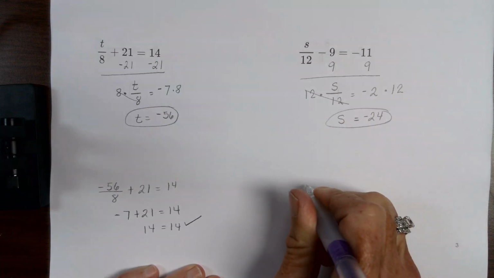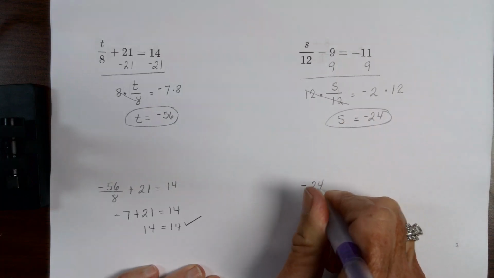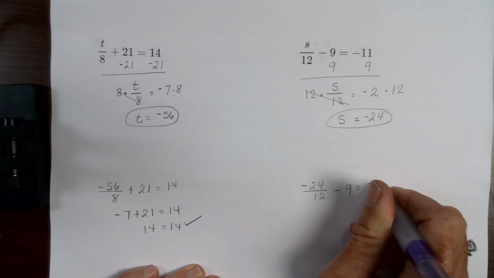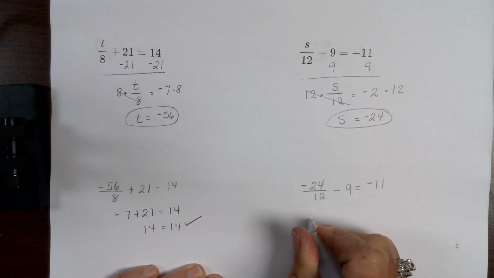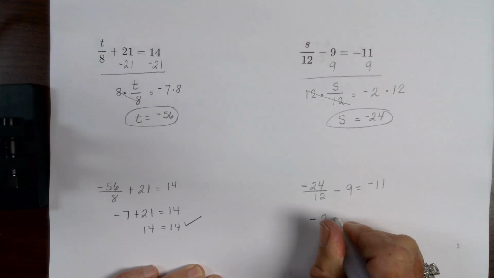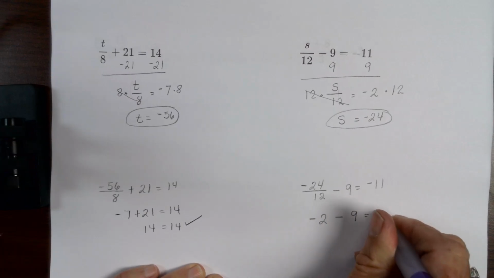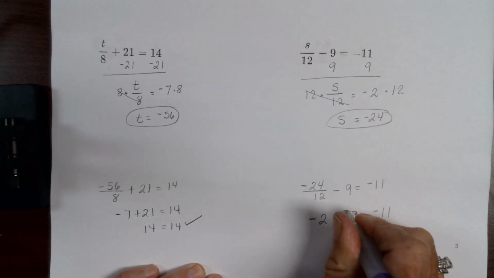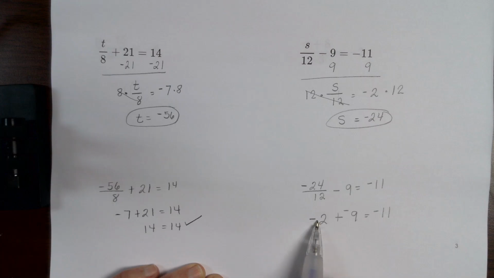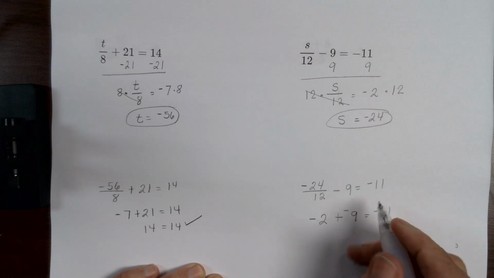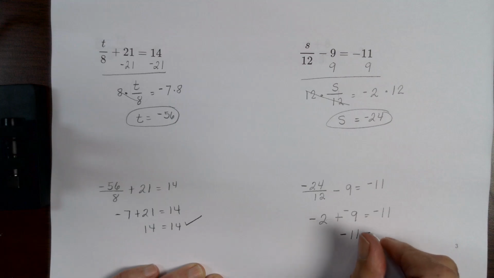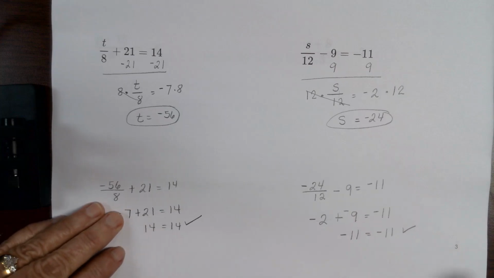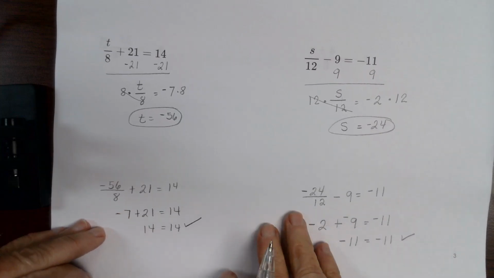We're going to plug it back in. Negative 24 divided by 12 minus 9 equals negative 11. This gives me a negative 2 minus 9 equals negative 11. The rule for subtraction is you add the opposite of your second number. Now I have two negative numbers that I'm adding, so I have a negative 11 equals negative 11. Therefore, negative 24 is the correct answer.